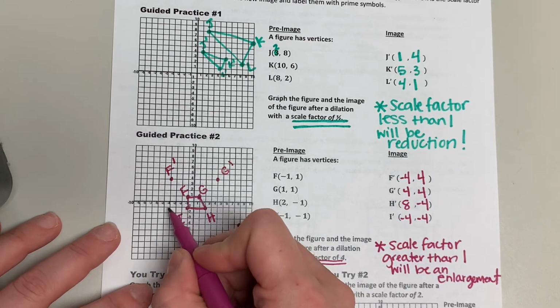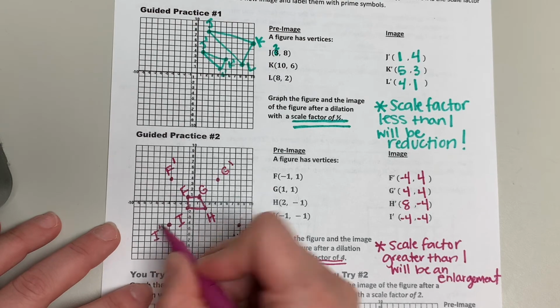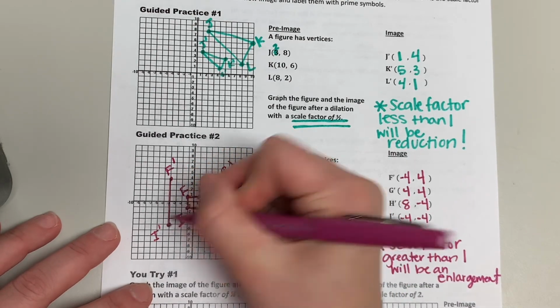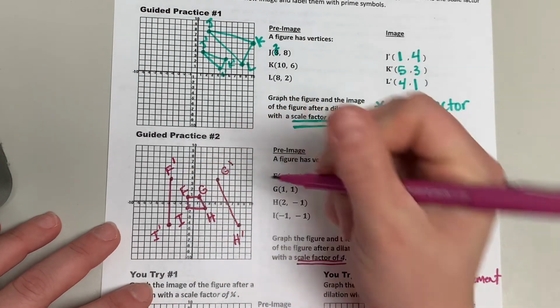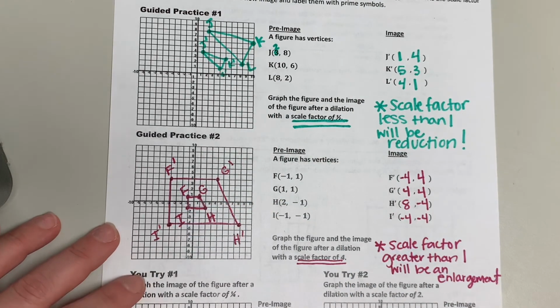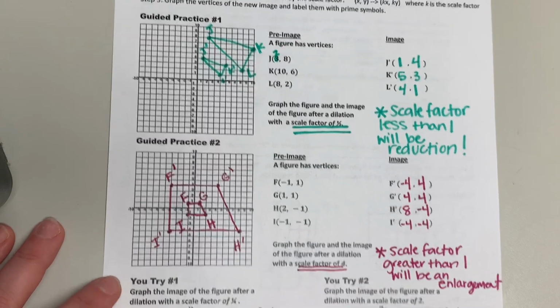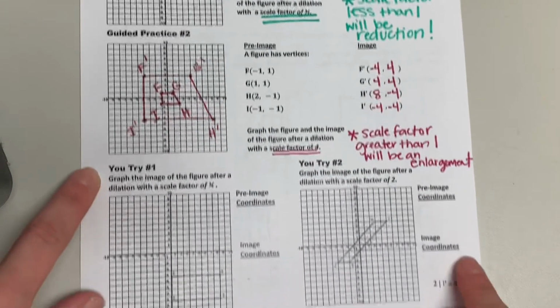And -4, -4. I prime. You notice that your shape did dilate bigger. It's an enlargement.